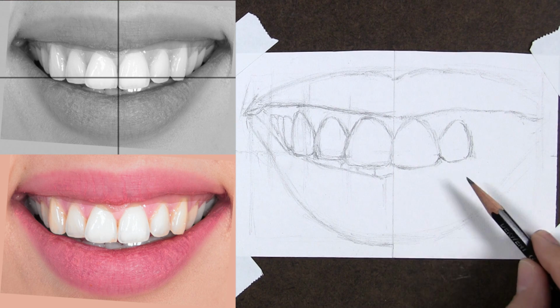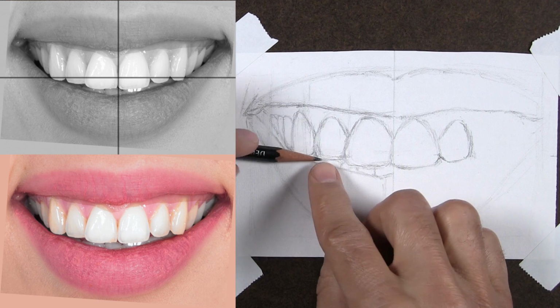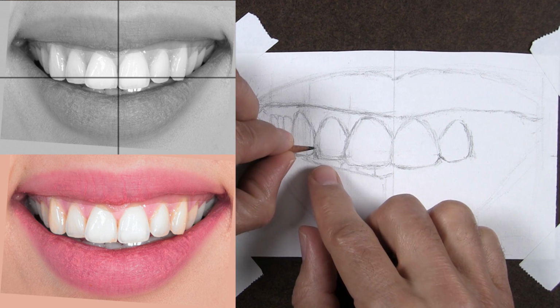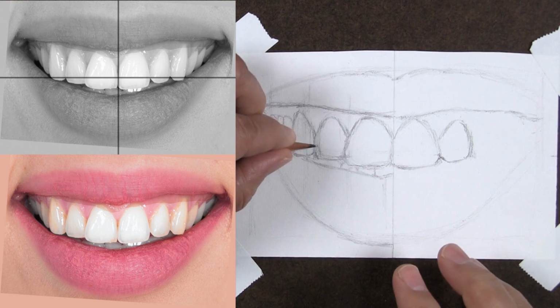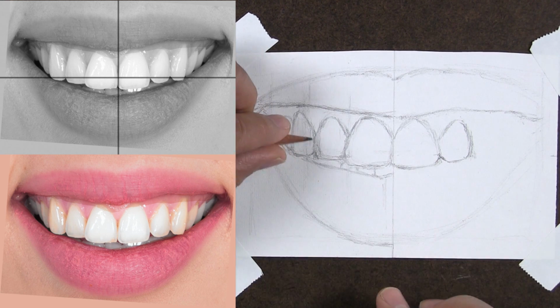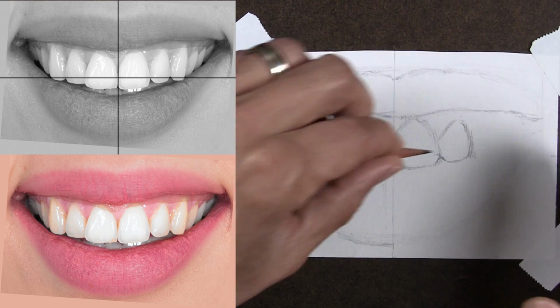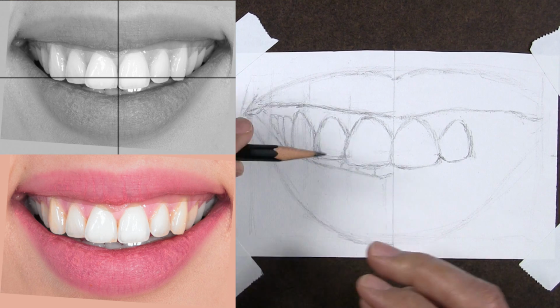Okay, now let's look at the canine next. All right, so I've got this, and again, for all of these, I'm just doing the lower part of the tooth, but it's up to you to decide which part you want to measure. You just want to make sure that you keep that in mind when you sketch it on the other side.